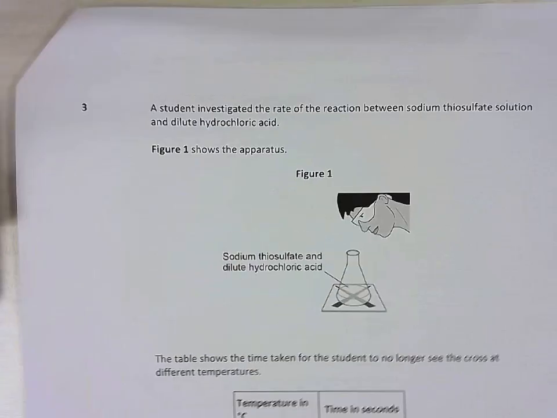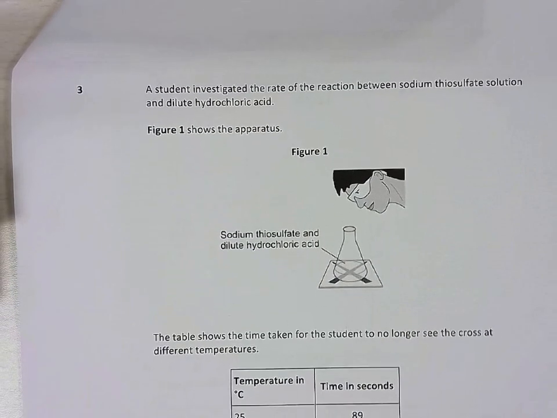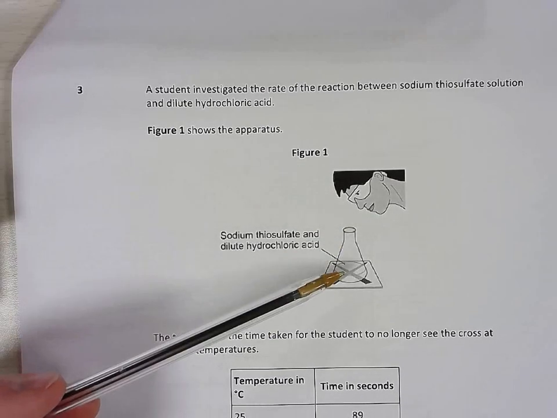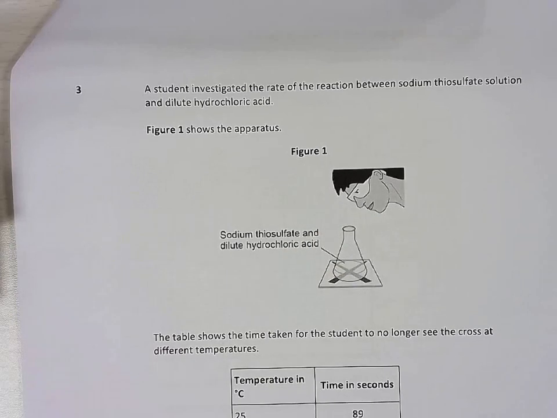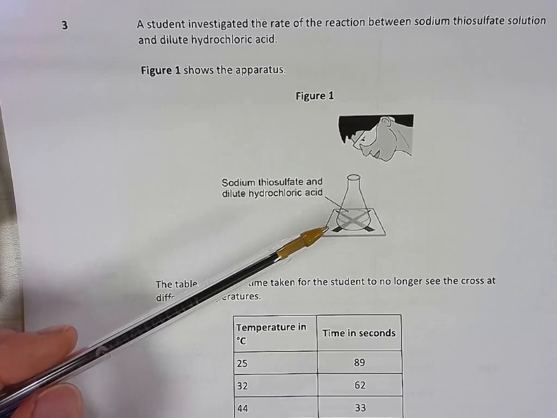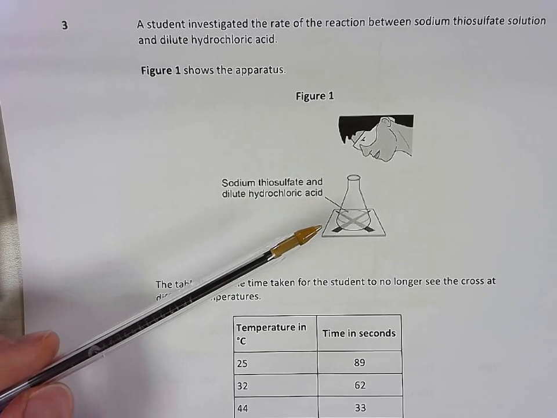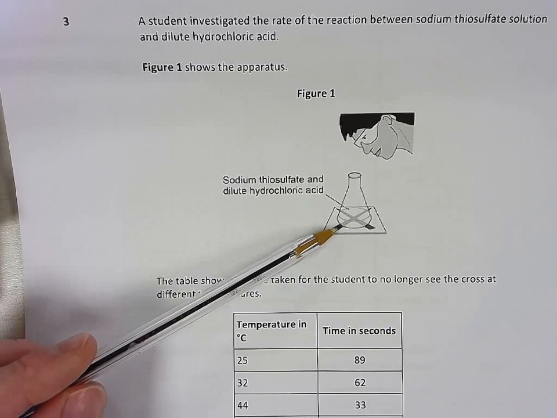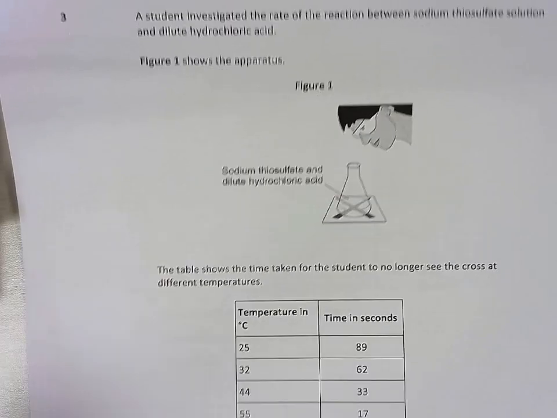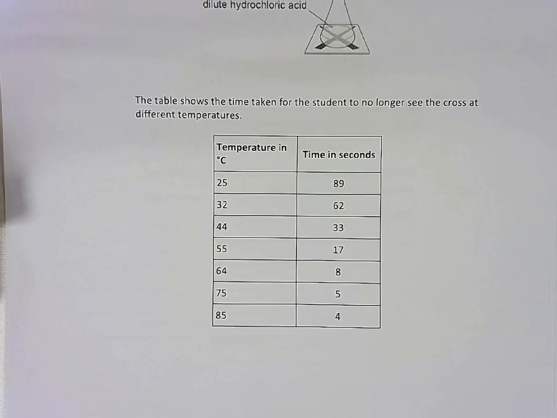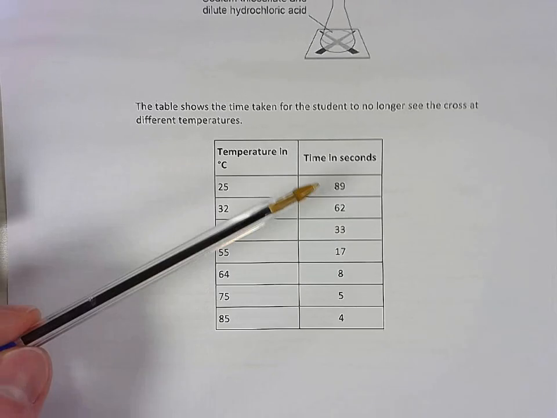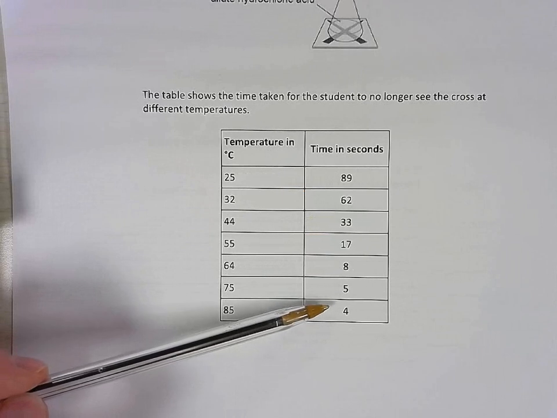Okay, we're on to the final question, number 3. Again, about an experiment. So this one, about an experiment we talked about in lessons, which is when we react sodium thiosulfate and dilute hydrochloric acid, and you look through the reactants from above, and underneath you've got a cross, and the reactants will start to react and produce a cloudy substance. And the way of measuring the rate of reaction is to measure how long does it take for the cross to become hard to see. And so the table underneath shows how long that took at different temperatures. So we're seeing we've got increasing temperature, and unsurprisingly the time that's taken is going down.